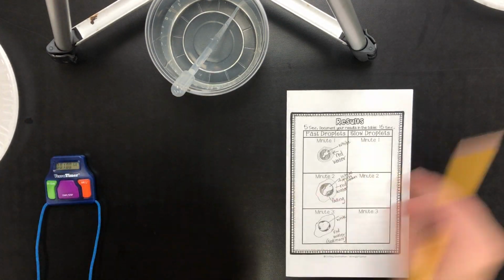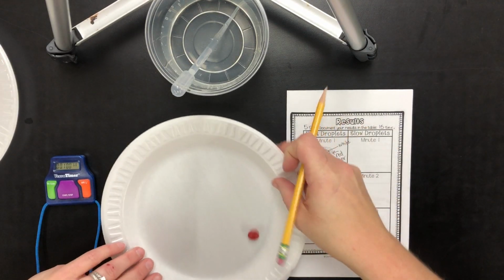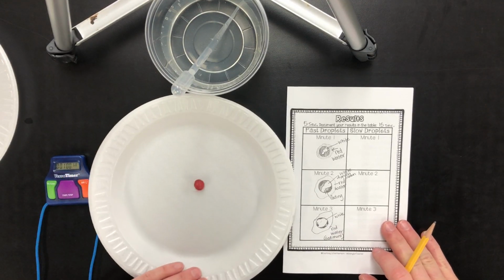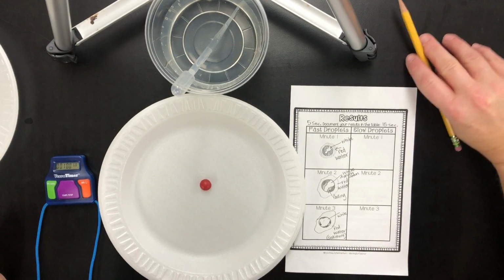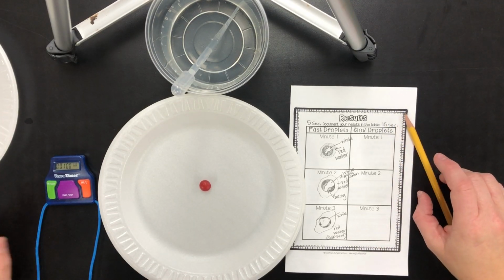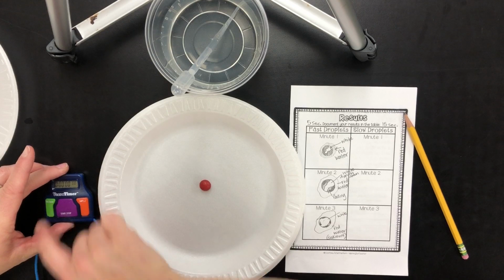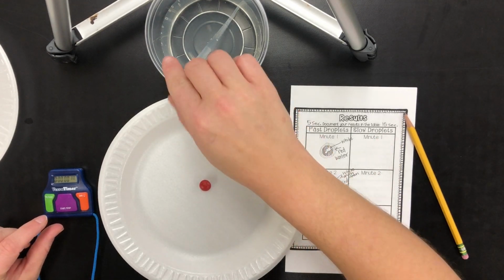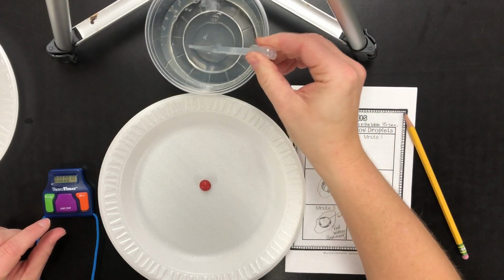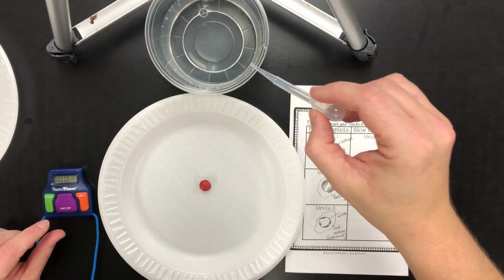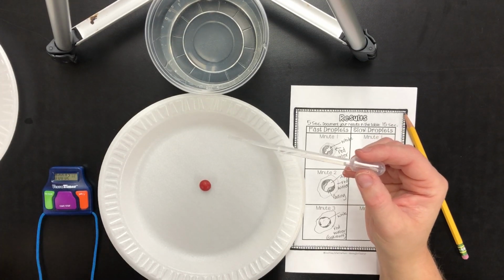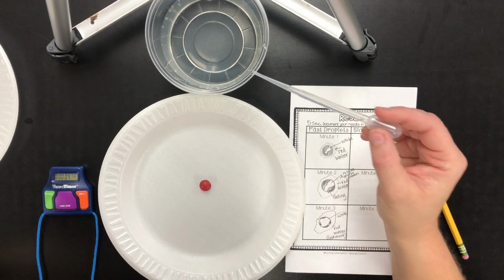I'm going to move that plate out of the way and get my new Skittle. And now we're going to test out the slow droplets and see if the slow erosion has a different effect. We're going to put droplets on this every 15 seconds. So I'm going to get my pipette all filled up and ready to go. Start my timer, and every 15 seconds I will put a drop.